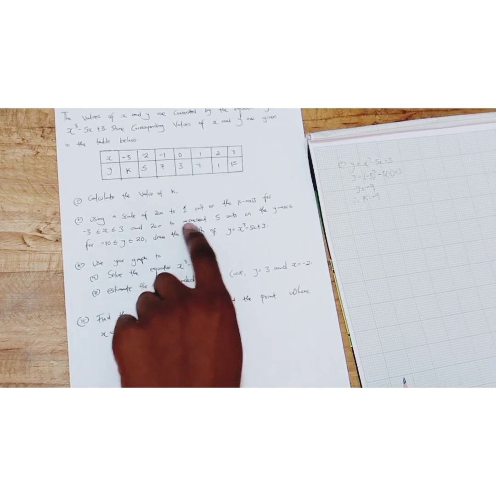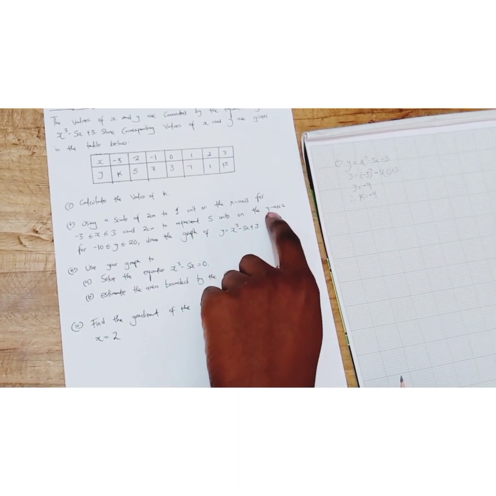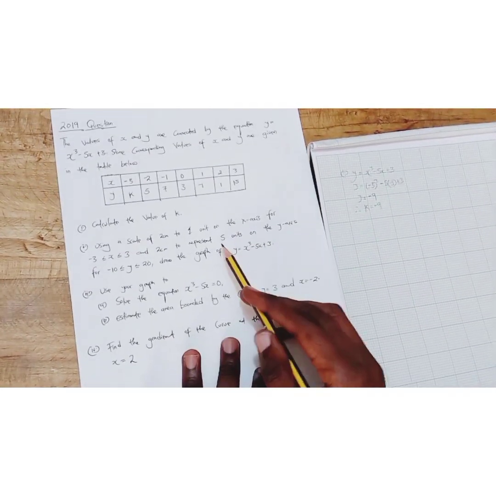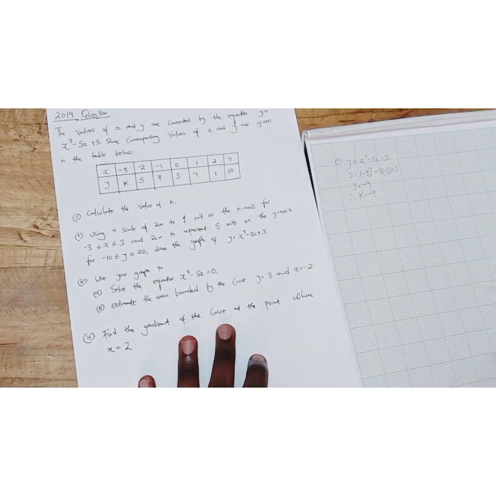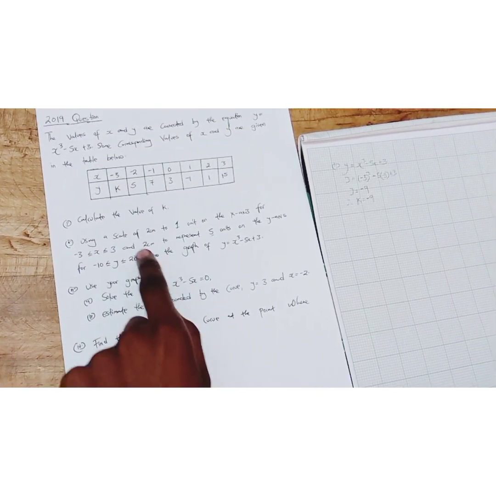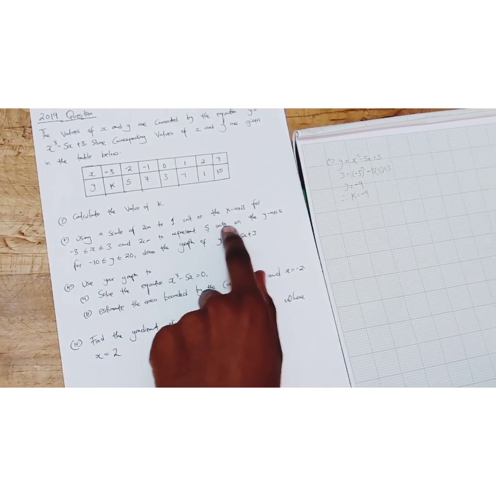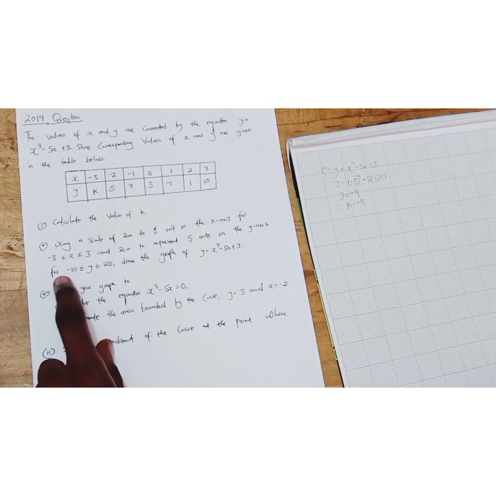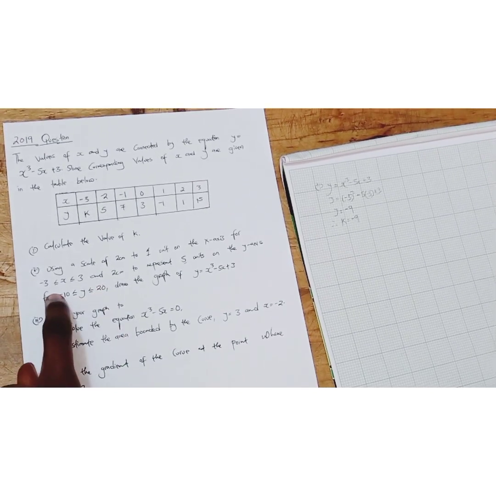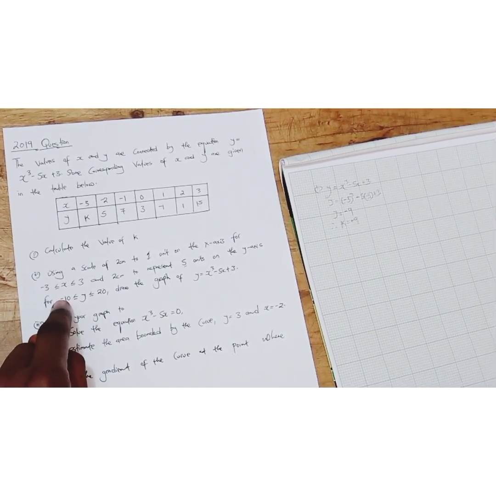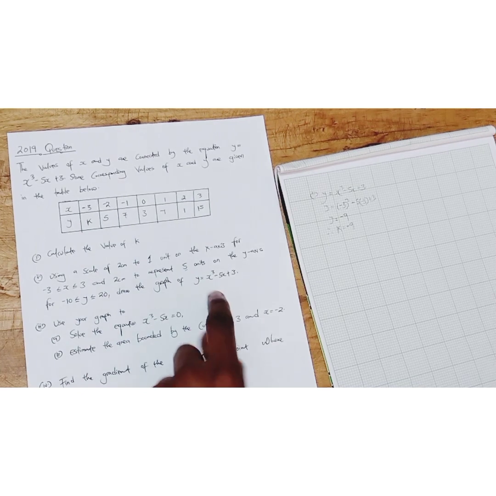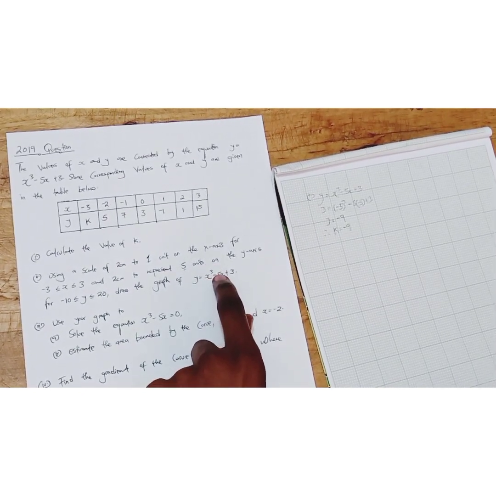And now 2 centimeters to represent 5 units on the y-axis. This means we start from 0, and the next number will be 5, because they've told us 2 centimeters to represent 5. So we follow what they're telling us. We don't just plot what we want. That's why I said it's very important. For -10 less than or equal to y less than or equal to 20, the number that we should end on in the negative should be -10, and in the positive 20. Draw the graph of y equals x to the power 3 minus 5x plus 3.